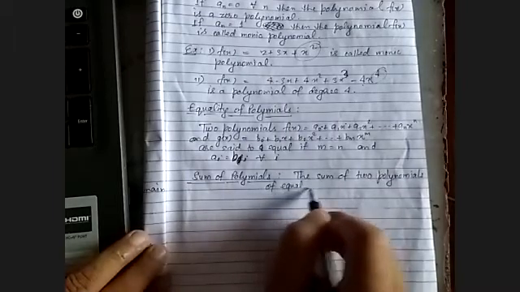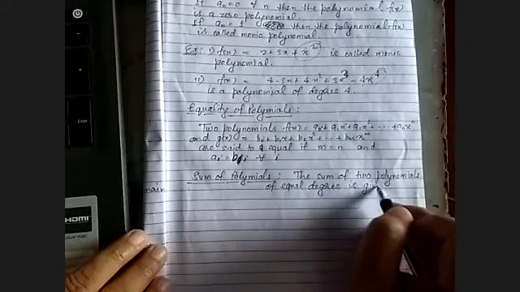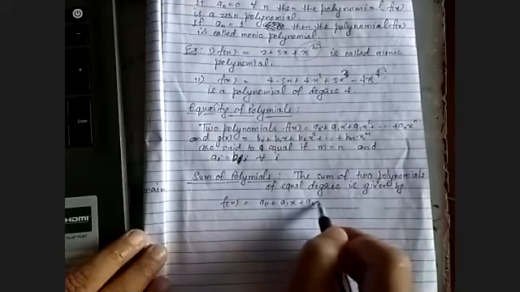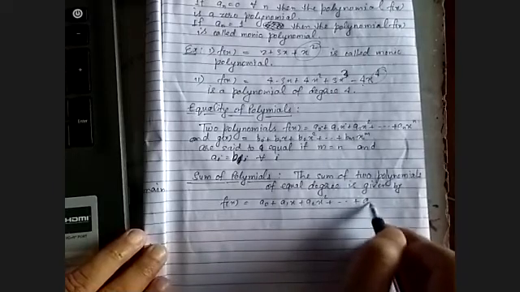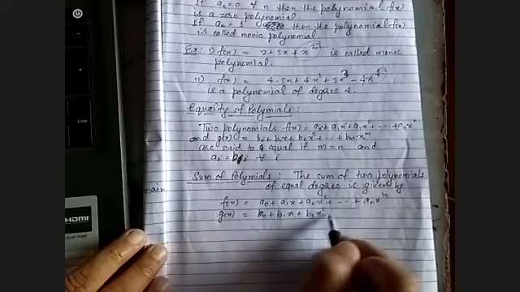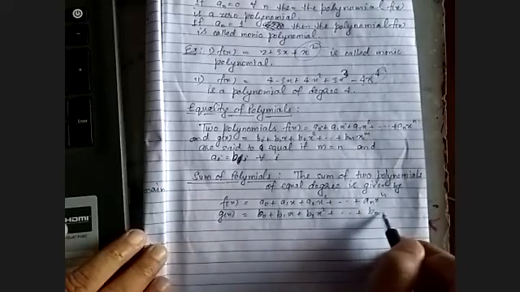The sum of two polynomials of equal degree is given by: suppose that f(x) is a0 + a1x + a2x squared up to an x^n, and the polynomial g(x) is given by b0 + b1x + b2x squared plus up to bn x to the power n.